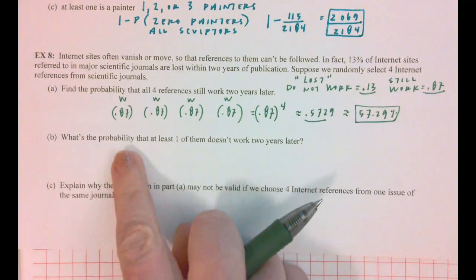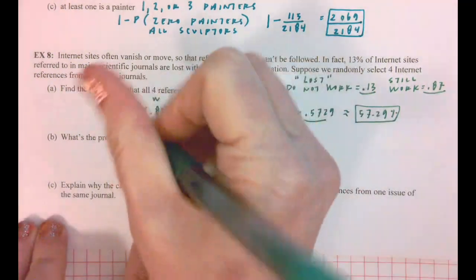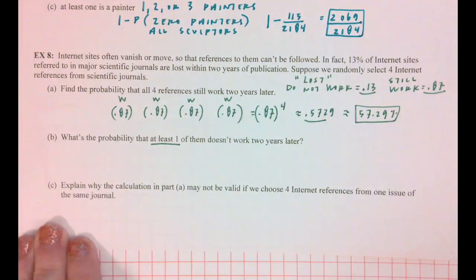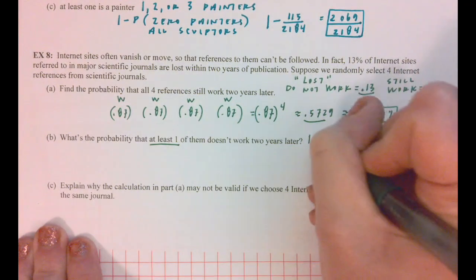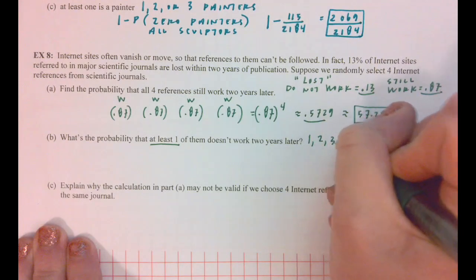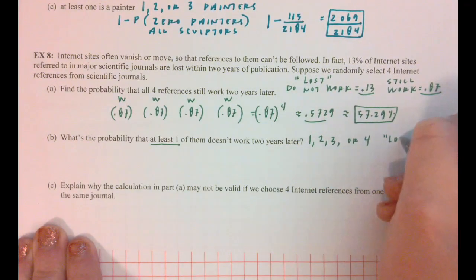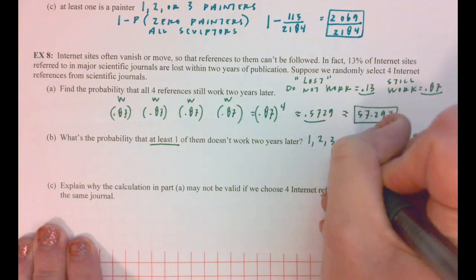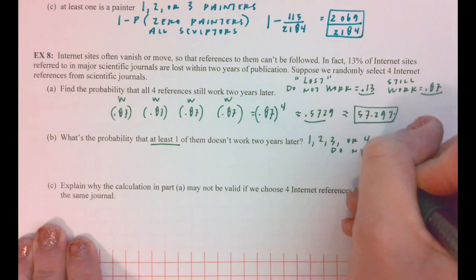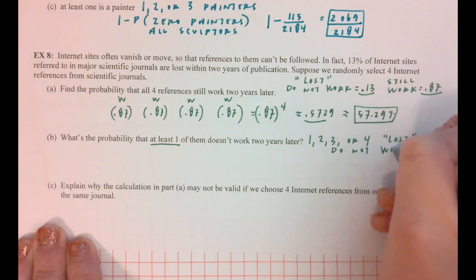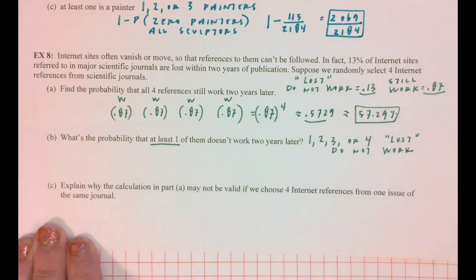Okay, what's the probability that at least one of them does not work 2 years later? So again, that could be 1, 2, 3, or 4 are lost or do not work. Again, that's a lot of work. I'd rather go through the complement.